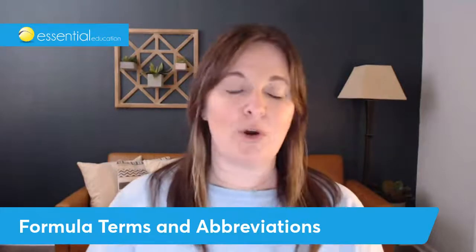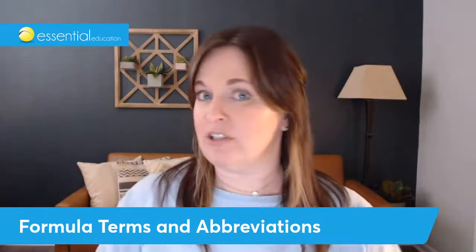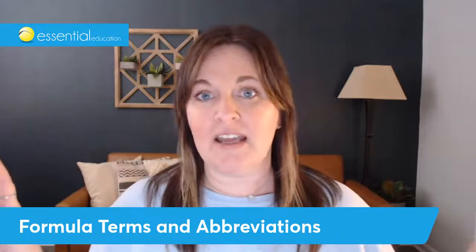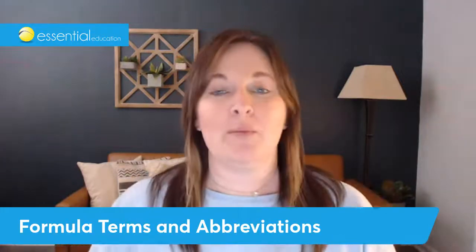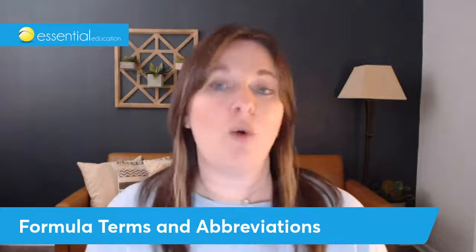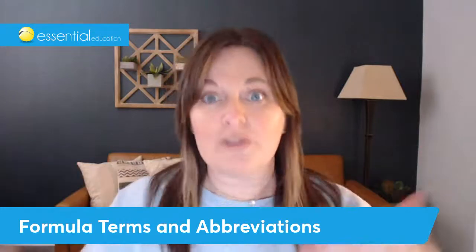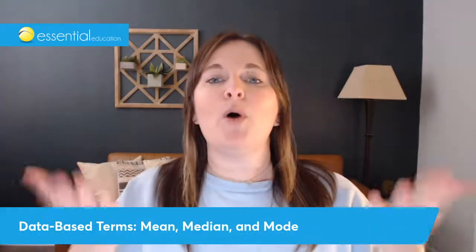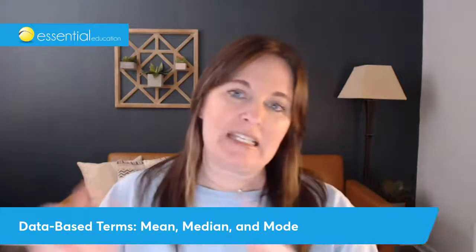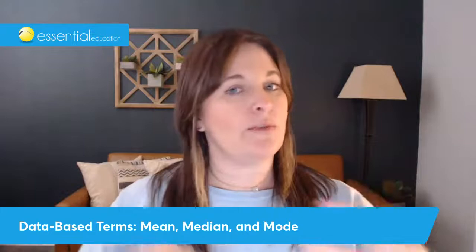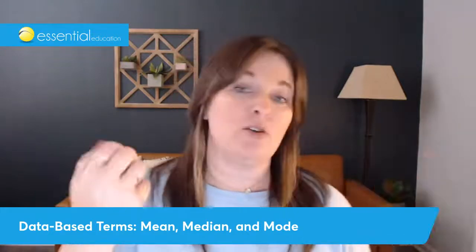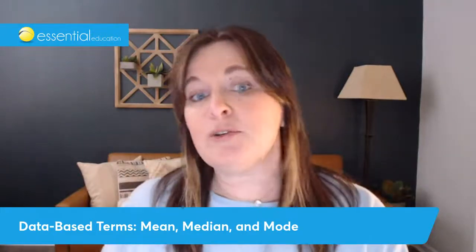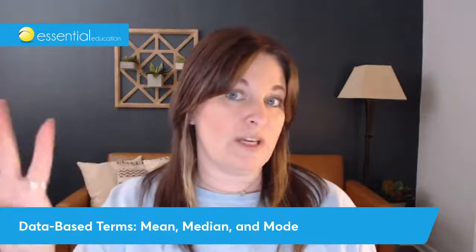So get used to those formula terms and abbreviations. Don't let it be a surprise come test day. Practice them beforehand. Practice using them and make sure to quiz yourself that you know what all those little abbreviations stand for. And then you'll want to bulk up your understanding of data-based terms. Again, this is where we're working with those graphs and those charts and those tables. And the test makers will use these big three terms.